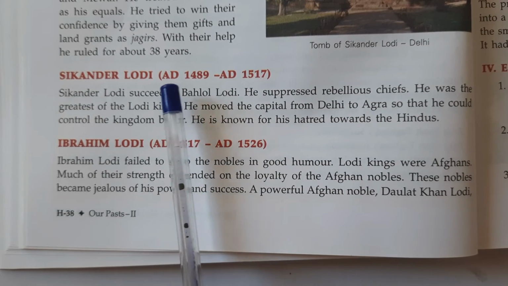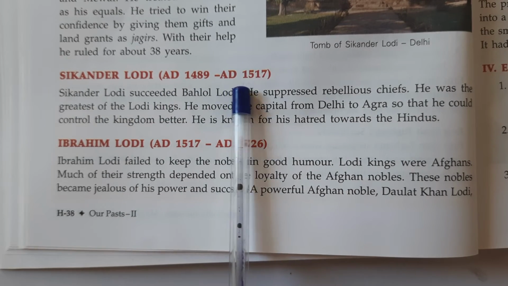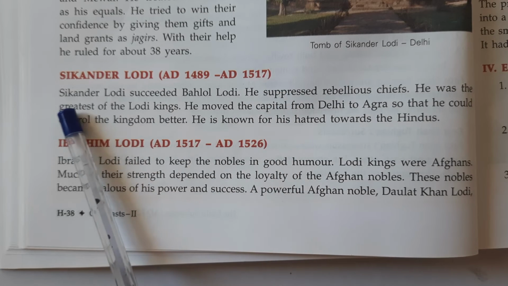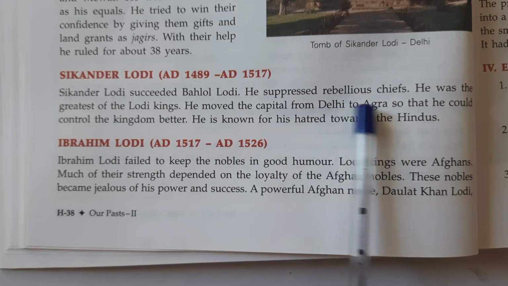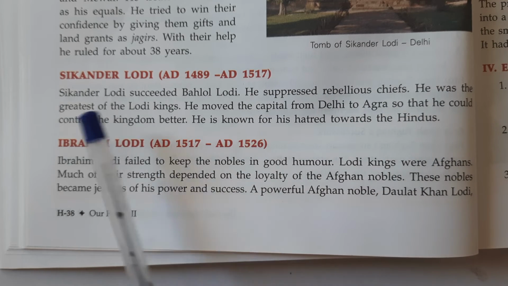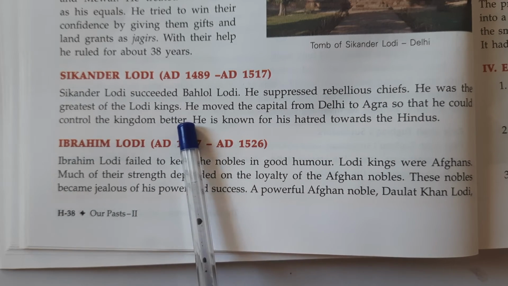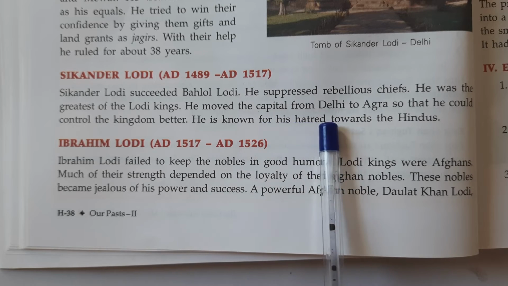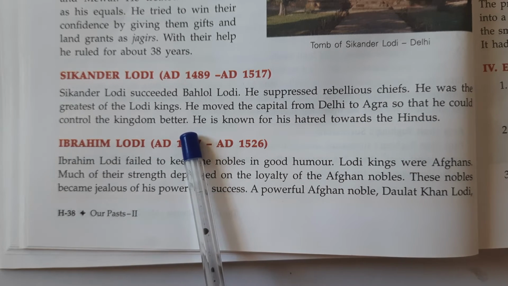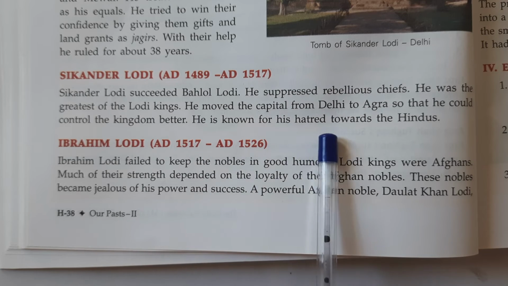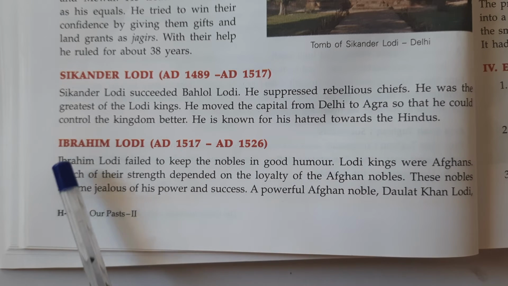Sikandar Lodi, AD 1489 to AD 1517. Sikandar Lodi succeeded Behlol Lodi. He suppressed rebellious chiefs. He was the greatest of the Lodi kings. He moved the capital from Delhi to Agra so that he could control the kingdom better. He is known for his hatred towards the Hindus.